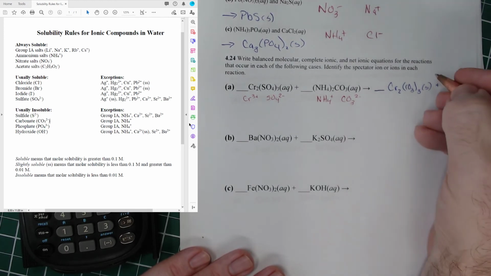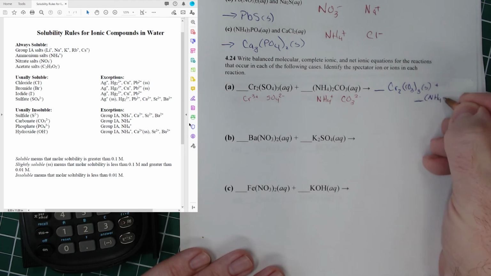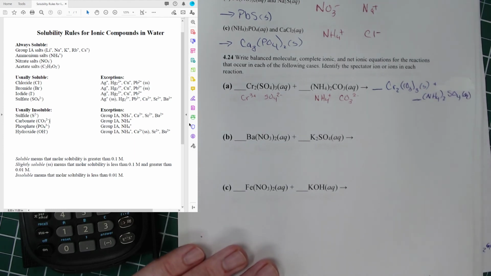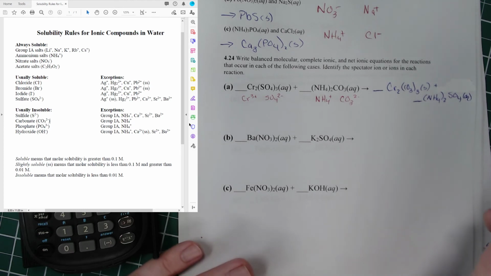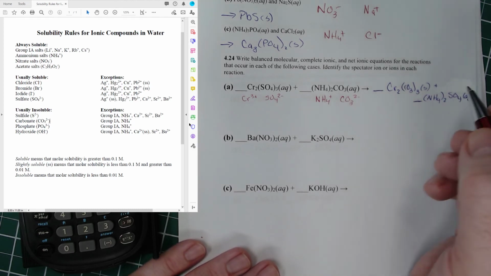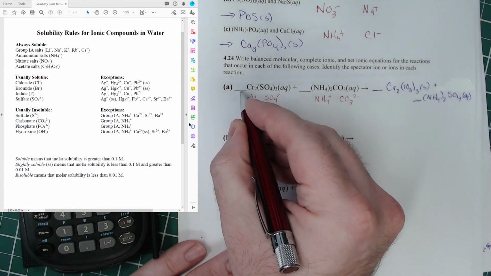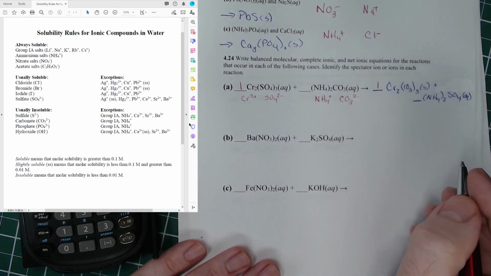All right, I clearly didn't leave enough room in there, so I'm just going to write it down below. So (NH4)2SO4 aq. Now, before we can move on, we do need to balance this. And chromium is our biggest element here. So since chromium is the biggest element, we have 2 there, 2 there. We'll go ahead and put a 1 to lock those chromiums in place.